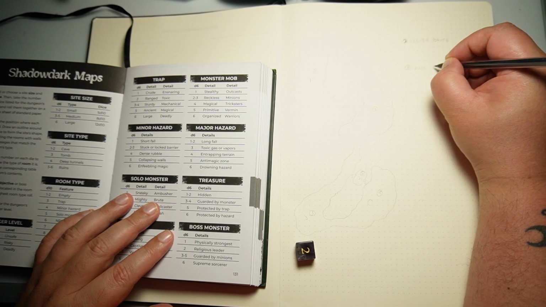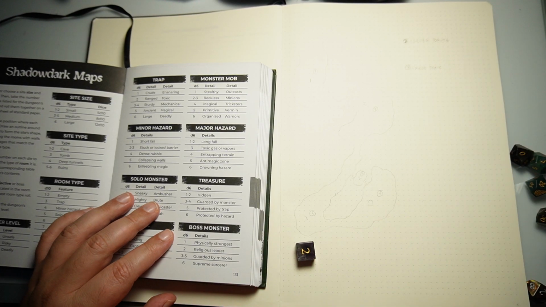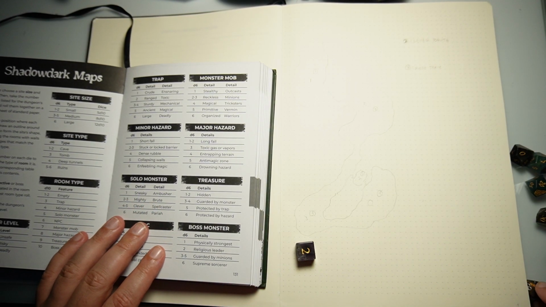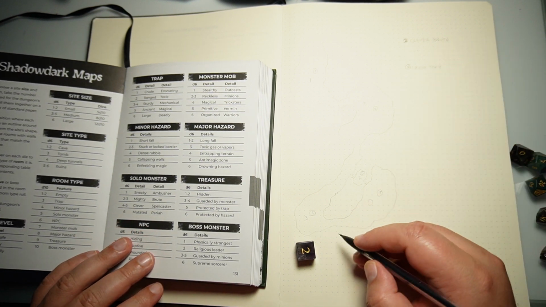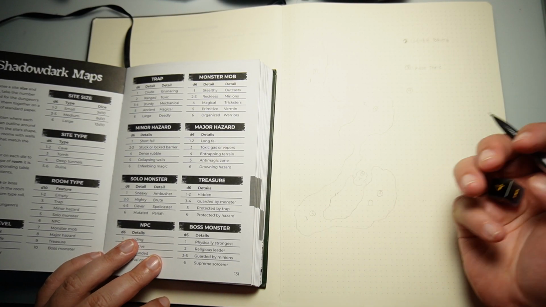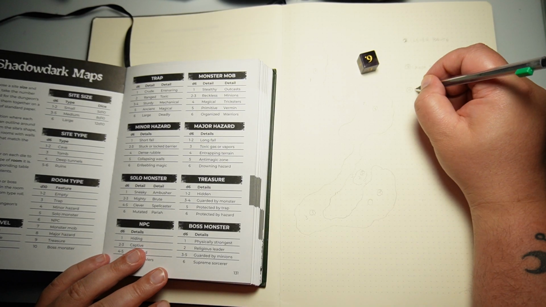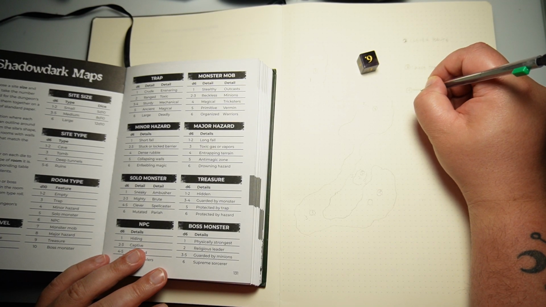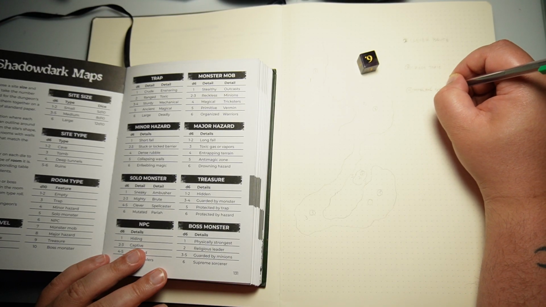crude, toxic, which I kind of love. And then room 4 is our boss monster. So let's roll for the details of the boss monster as a d6. We rolled a 6. Supreme Sorcerer. Why do I always get awesome sorcerers in the back of caves?